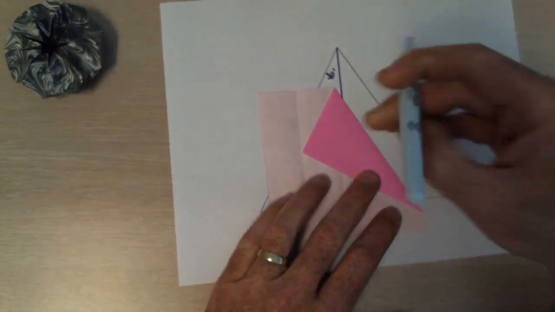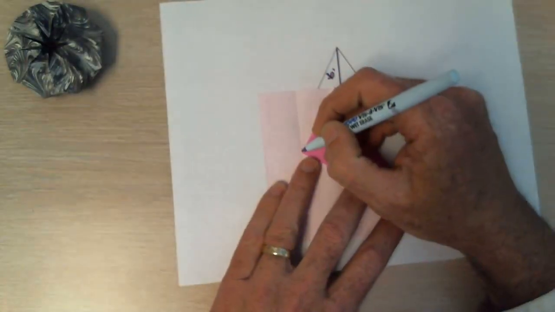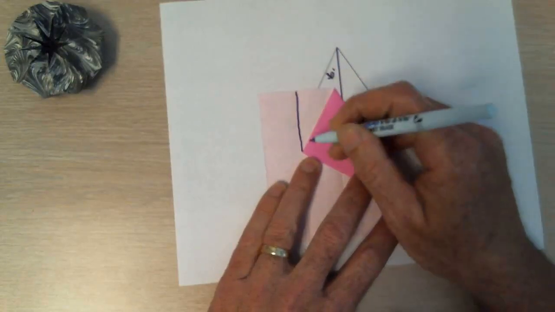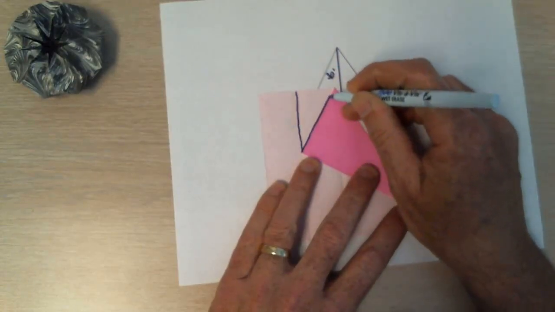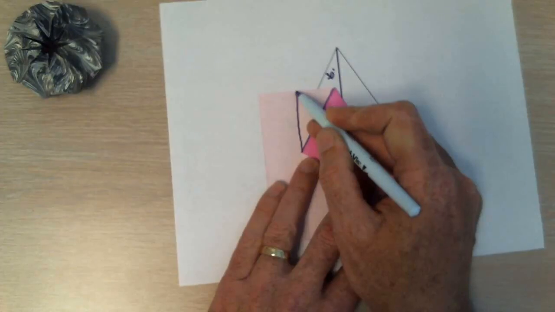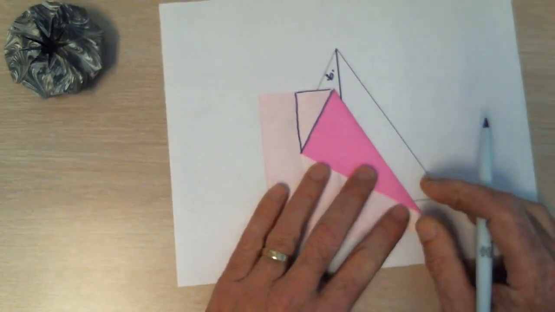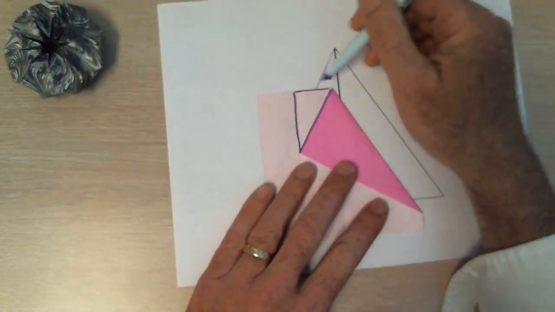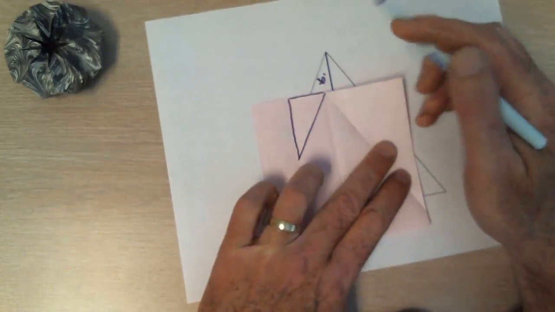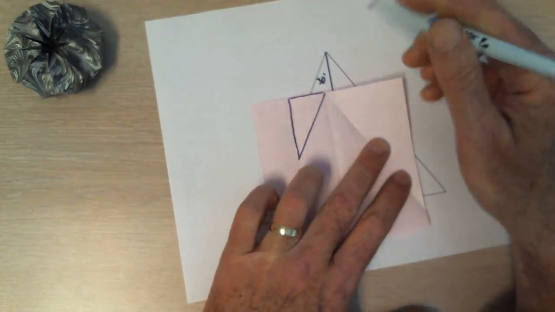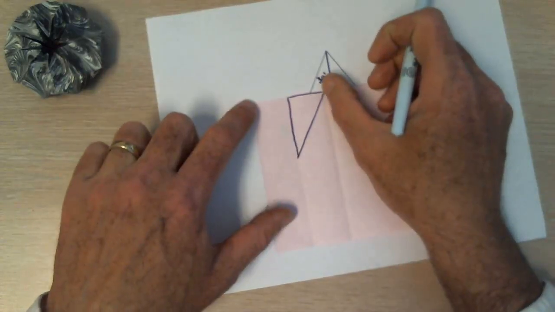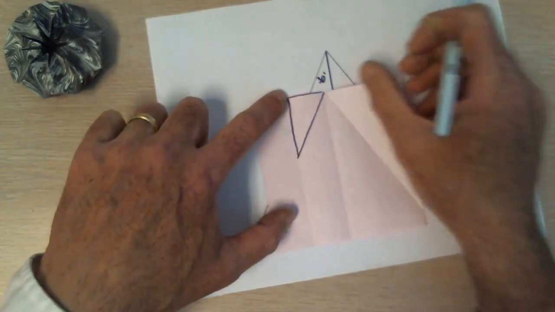Notice right here is a 30, 60, 90 triangle. How do I know that? I know that because this short side right here is actually half of the side of the square, and then I cut that in half.